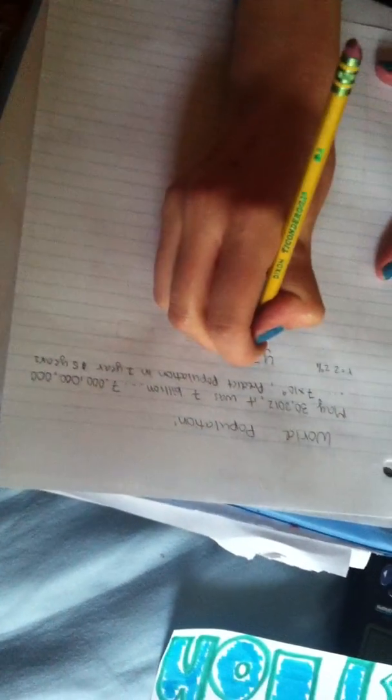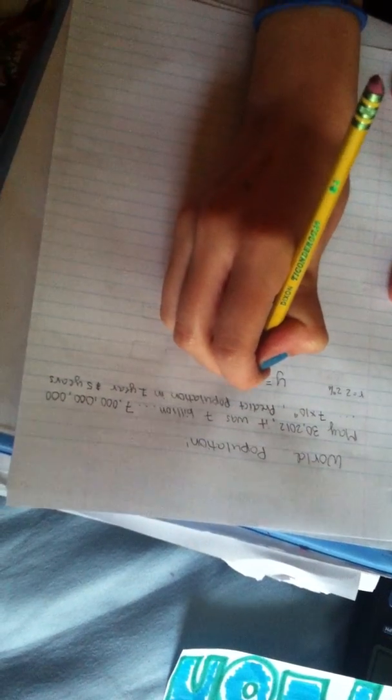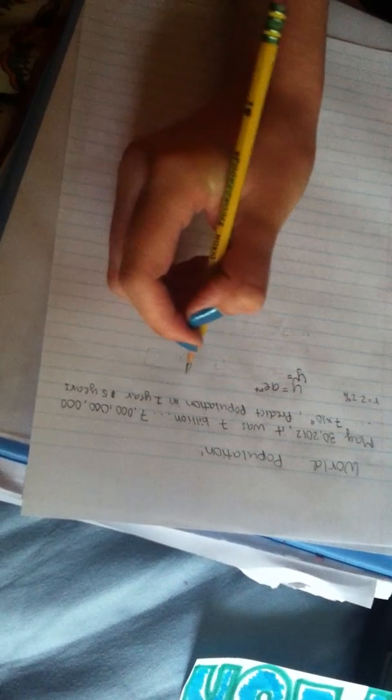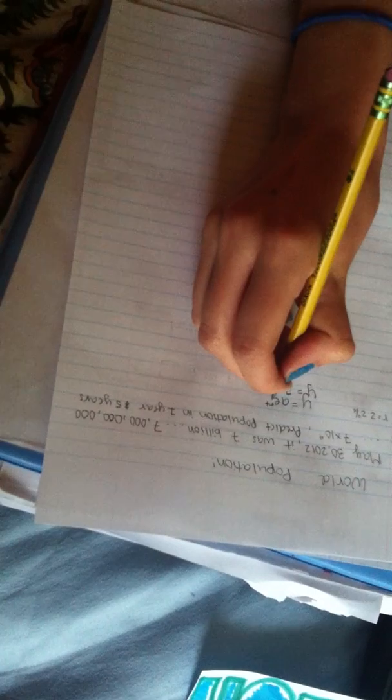So the first thing you're going to want to do is write out the formula, which is y equals ae to the power of rt. You're going to use this formula because it's compounded continuously, as is population. So your a is always going to be your current initial value, which is our population right now. So it's going to be 7 billion. We can leave out the zeros and just add them later. So then e will stay the same, and it'll be the power of rt.